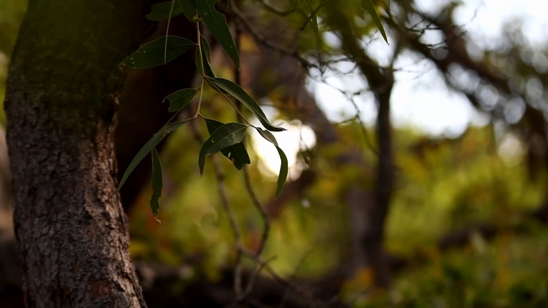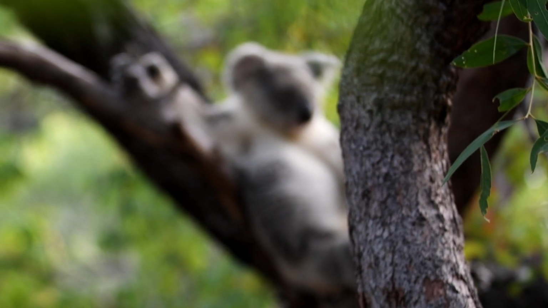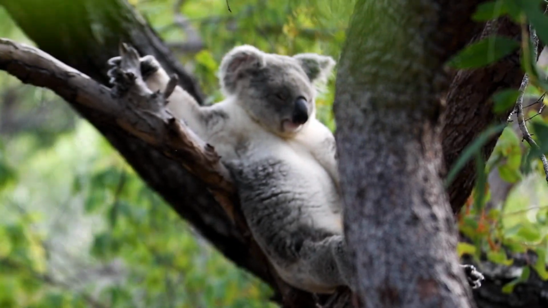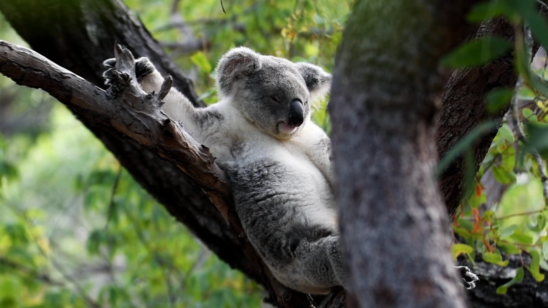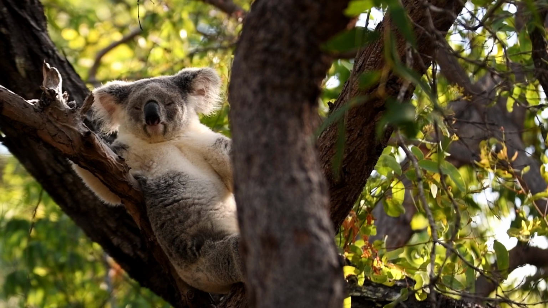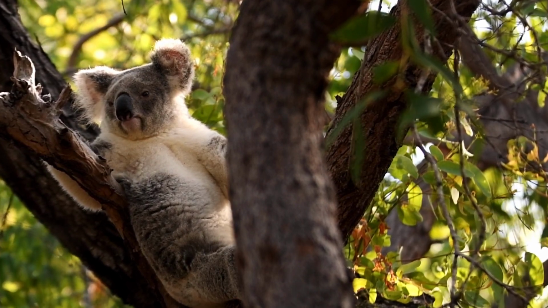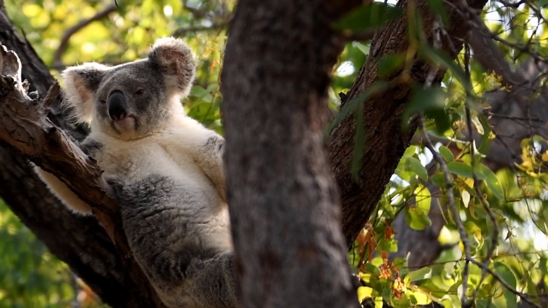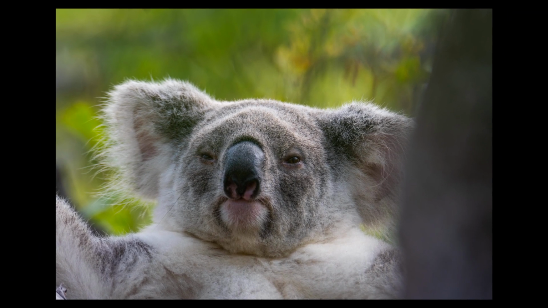The pictures are actually coming out pretty good. He's nice and backlit. So now I'm just going to move with my tripod around, because right now I'm kind of backlit by the sun.